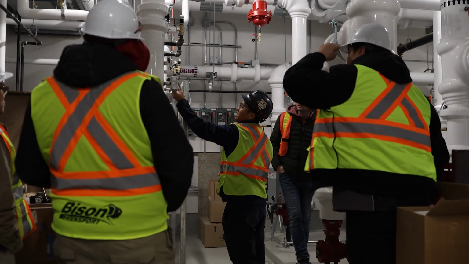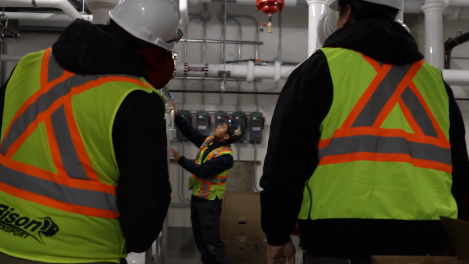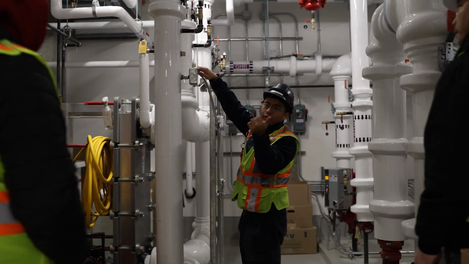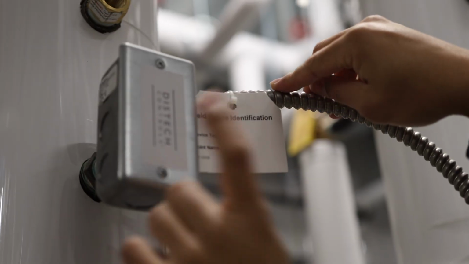Here, this is a temperature sensor, and this one. All of them are labeled. If you come a little bit closer, this is the BMS tag for this sensor.